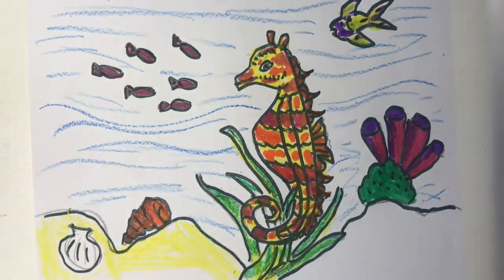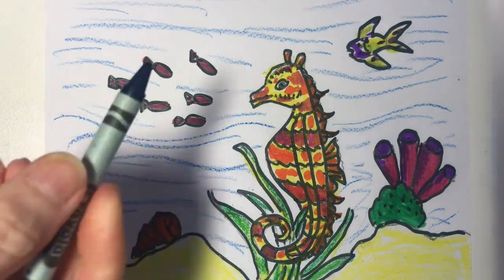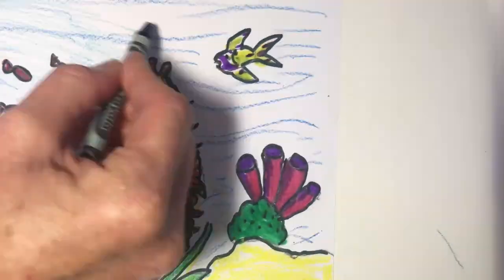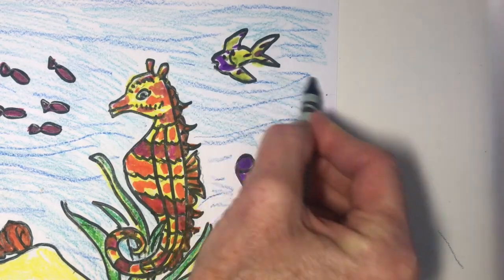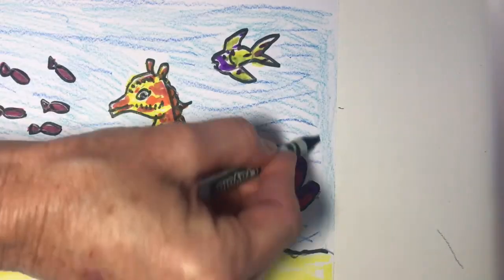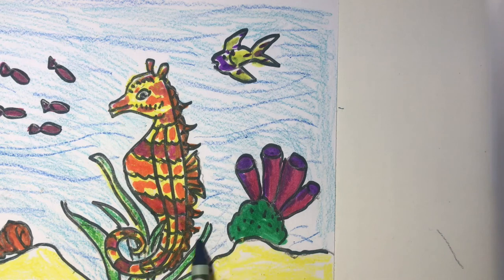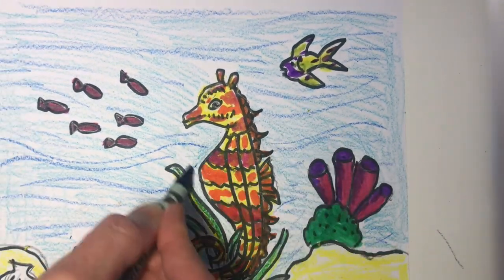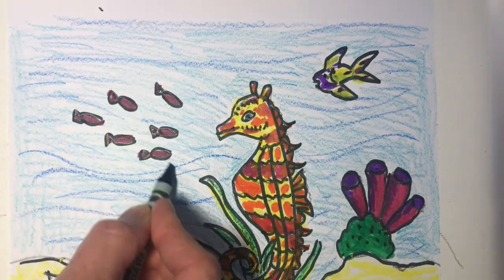Don't forget to color in your sand. And then if you'd like to take a lighter blue and color in over your wavy lines, that could fill in all the water. Just do it slowly and neatly so it doesn't look scribbled. I think I'm done with mine.